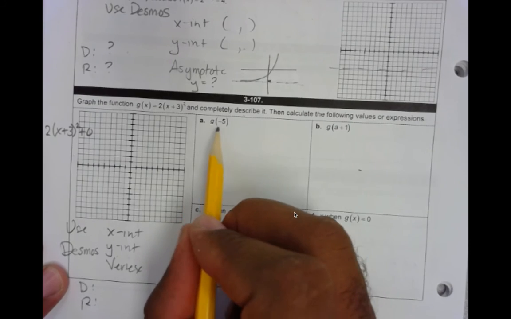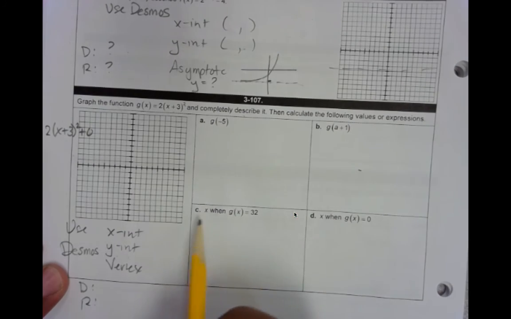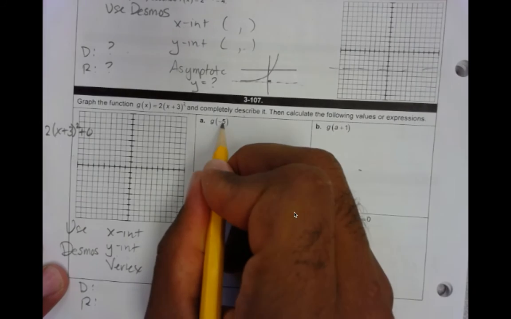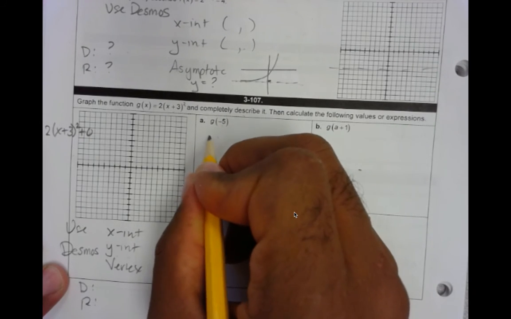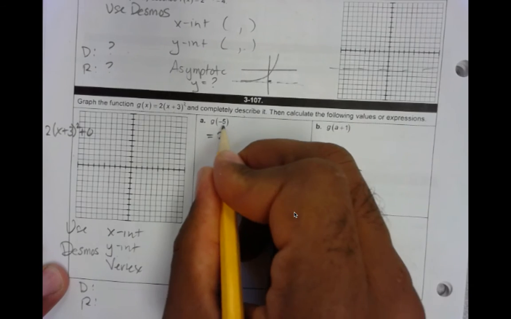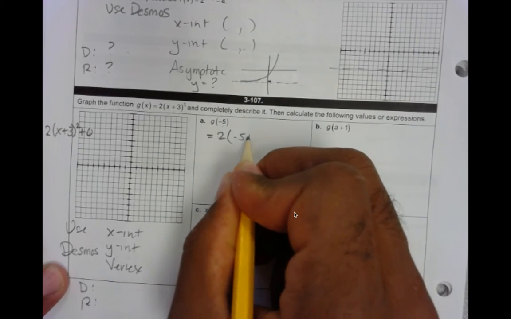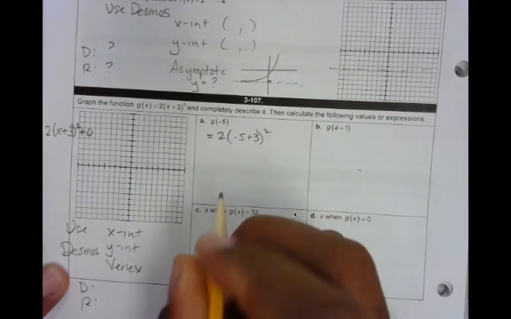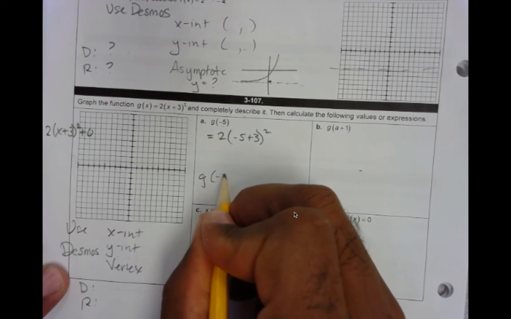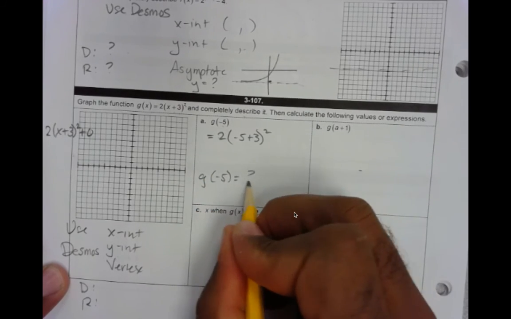Okay, then you're going to be using these values to plug them in and calculate them. So here, -5, I'll kind of set this up for you guys. This is the input, so that will go inside the parentheses, and then you need to find the output. And when you get your answer, put g of -5 equals, okay, whatever that is.